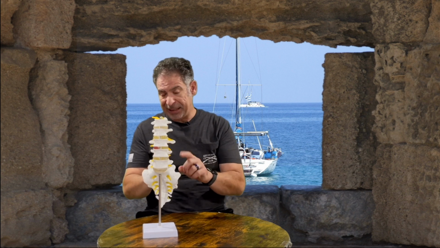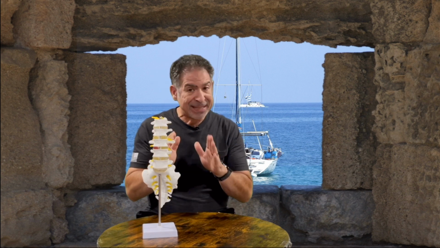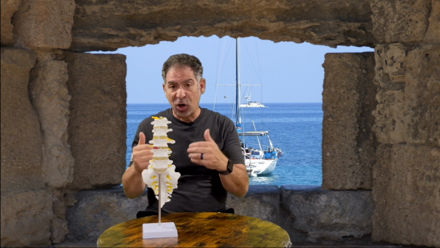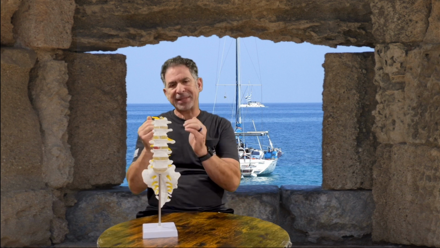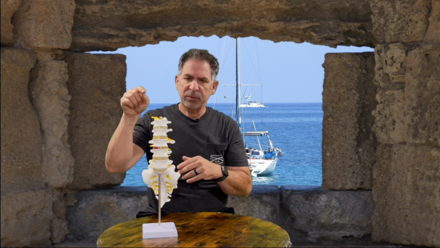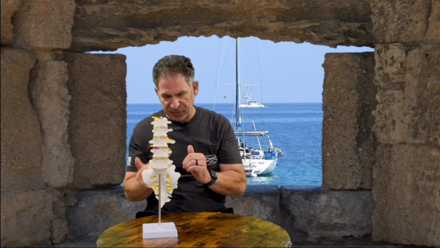Whereas a facet, the radicular pain rarely goes past the knee. Not saying it doesn't, but rarely it goes past the knee. Not saying a disc couldn't stop at the knee. That's not what I'm saying. What I'm saying is, most of the time the differentiation is a disc will go past the knee, a facet usually stays above the knee.